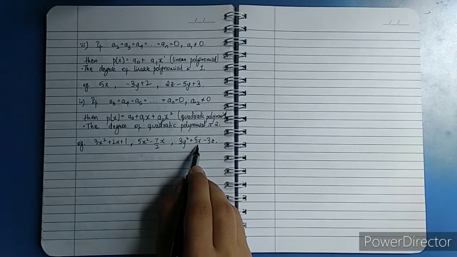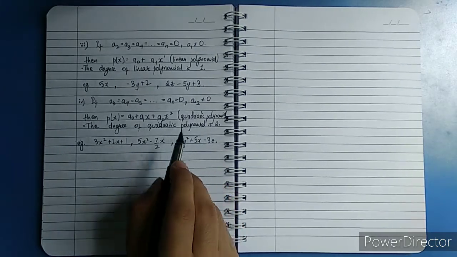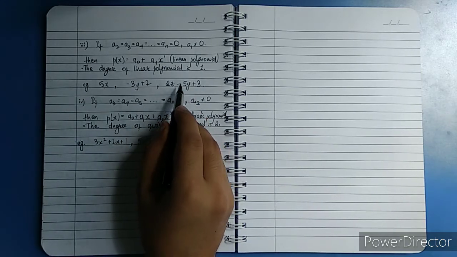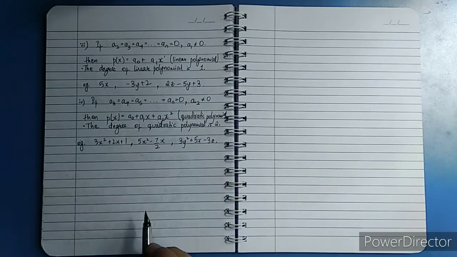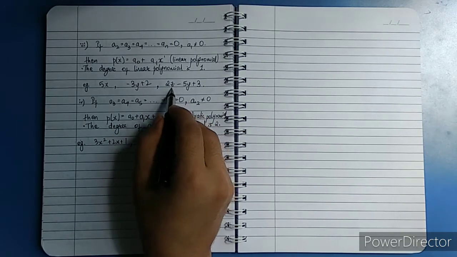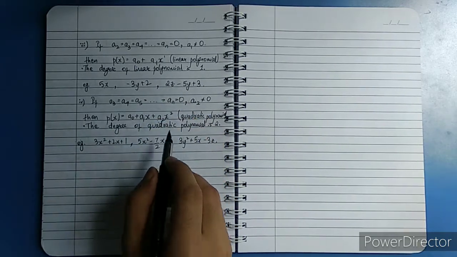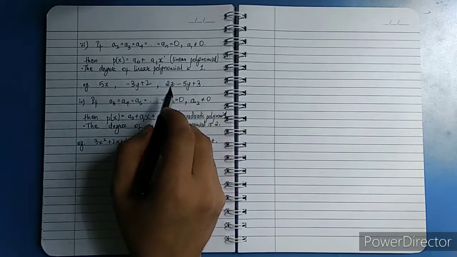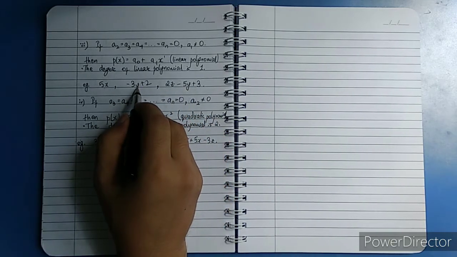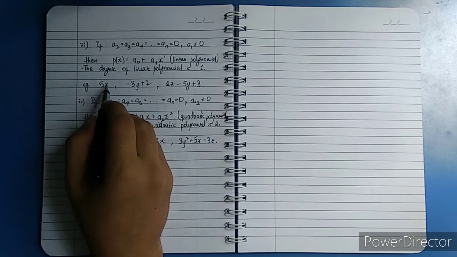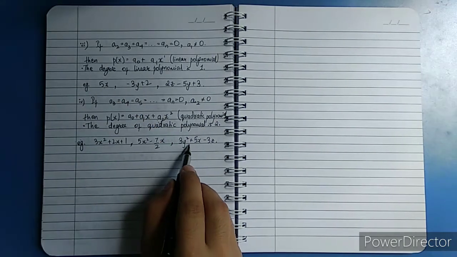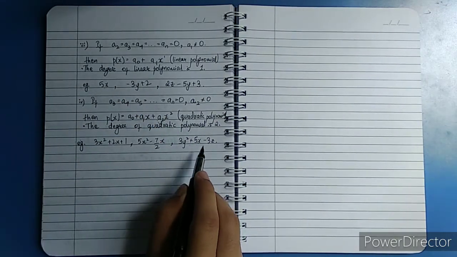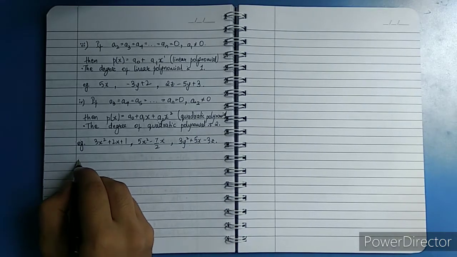This is a quadratic polynomial in 3 variables. This is a linear polynomial in 2 variables. Okay, depends upon the different variables that are there. We say this is a polynomial in 2 variables, linear polynomial in 2 variables. This is a linear polynomial in 1 variable. This is a linear polynomial in 1 variable. This is a quadratic polynomial in 3 different variables.